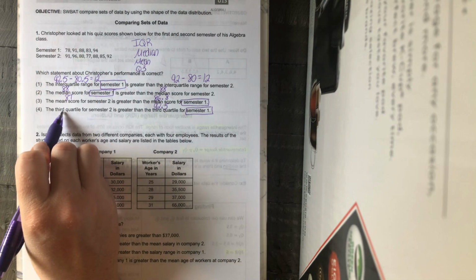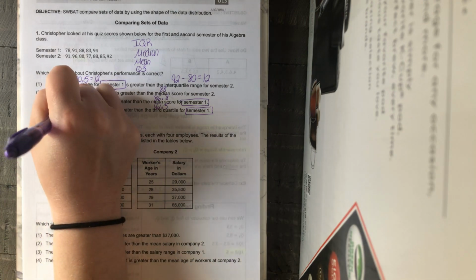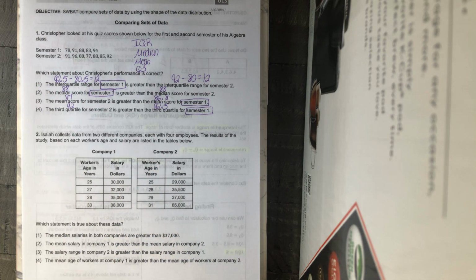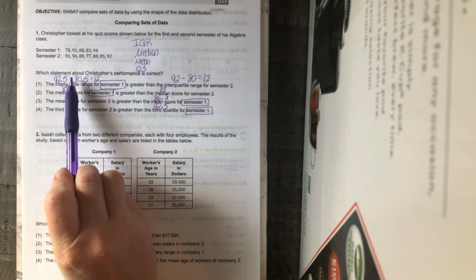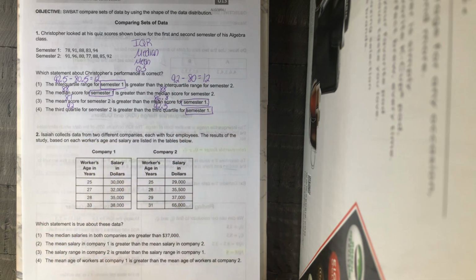And then Q3, for the third quartile, was 92. Okay, do you see how I'm filling in all my information above the words? So it'll help me as I'm reading my choices to see what makes sense and what doesn't.